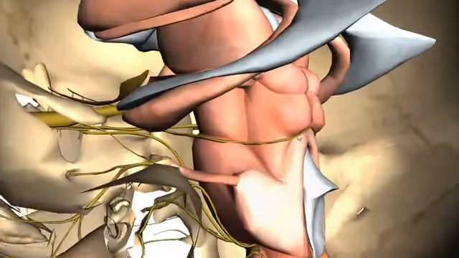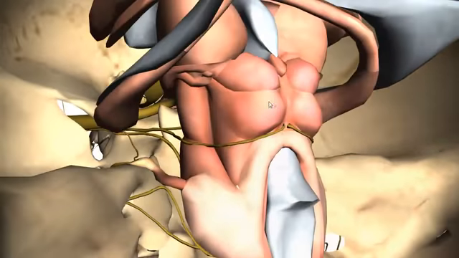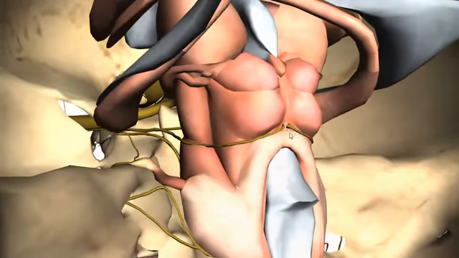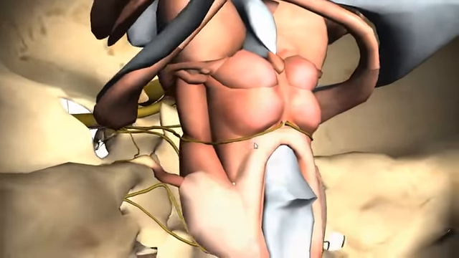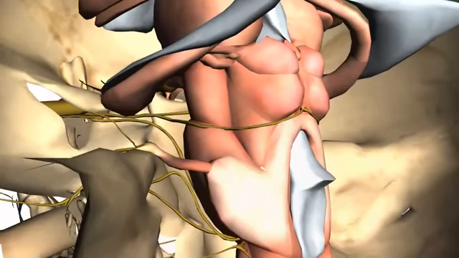So you can see this nerve here, which emerges just medial and inferior to the inferior colliculus and winds round and passes through the superior orbital fissure. This is the trochlear nerve.